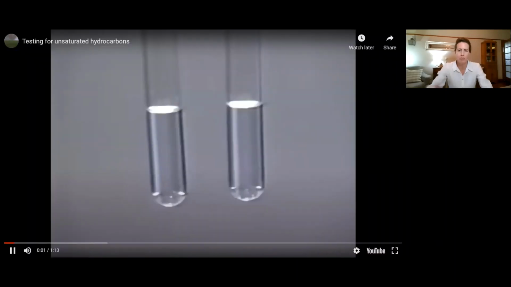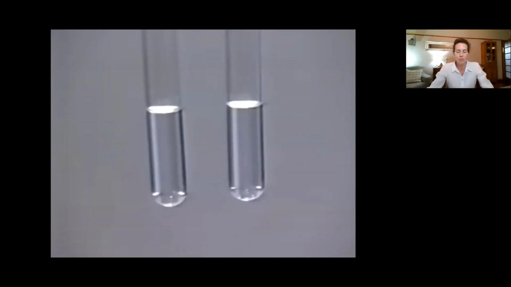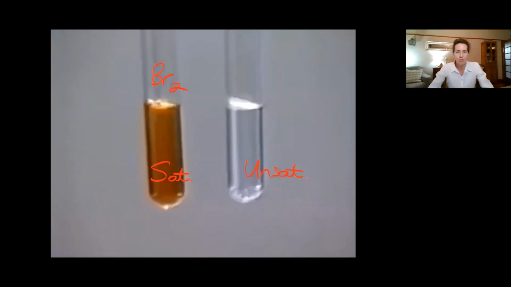The tube on the left contains the saturated hydrocarbon cyclohexane. The tube on the right contains the unsaturated hydrocarbon cyclohexene. First, brown-red bromine is added drop by drop to the left-hand tube containing saturated hydrocarbon. As the bromine is added, it dissolves in the cyclohexane. The color remains when the solution is stirred because bromine does not react with saturated hydrocarbon.